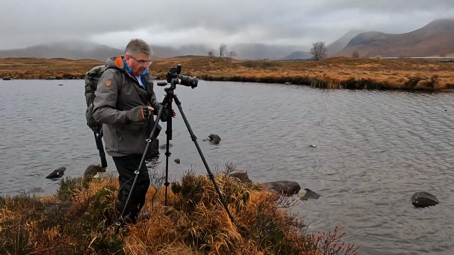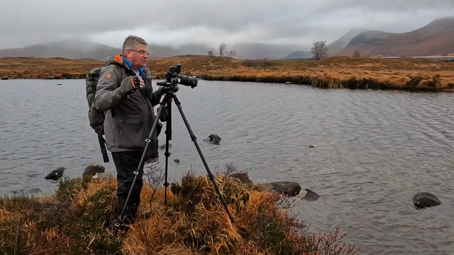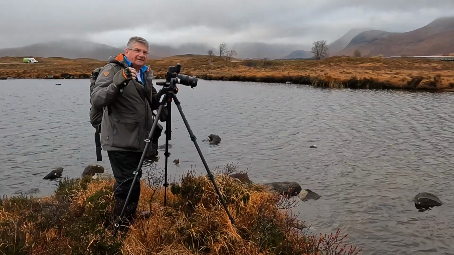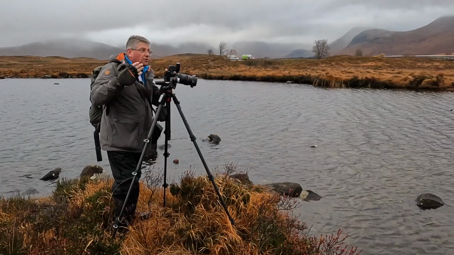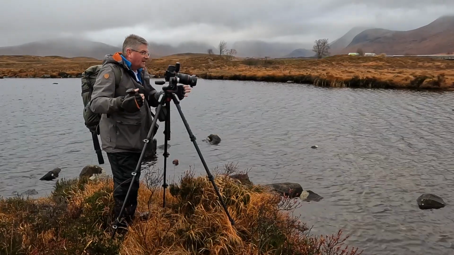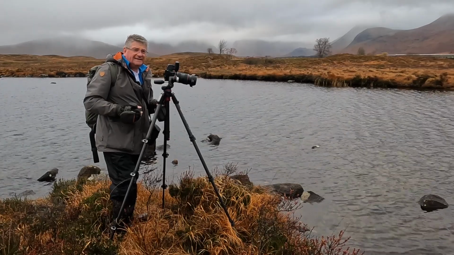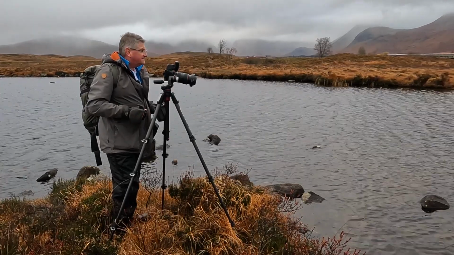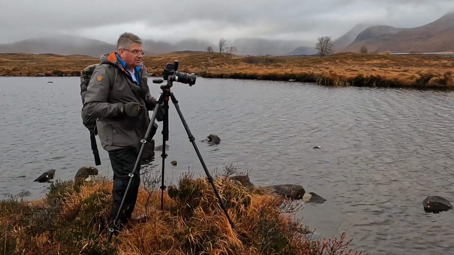Just to share with you what I've done, I've put my lens hood on because there's still a lot of spray for the rain that's coming. It's like a soft drizzle, and it's coming and going in the wind, and the wind's started to pick up. So I might have to look at using an ND, maybe 1000 filter to slow the water down. I'll do that anyway, just to see how it looks later on.